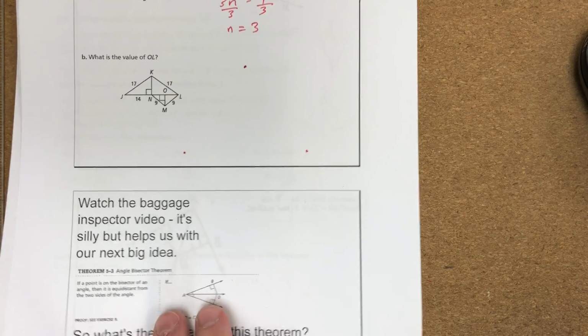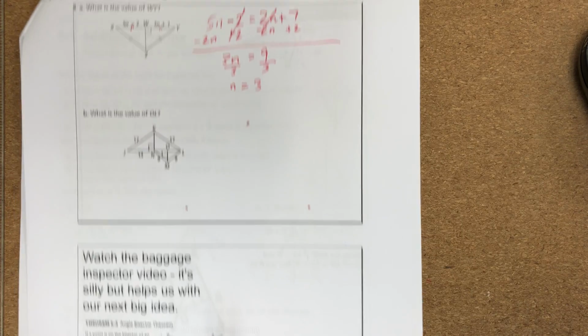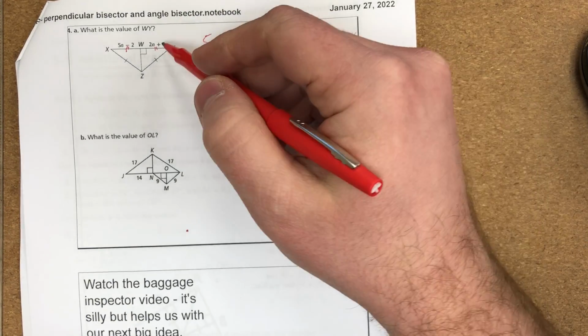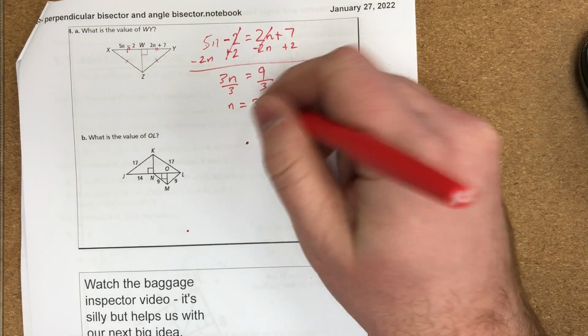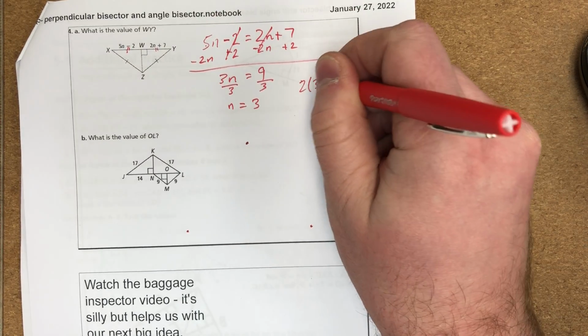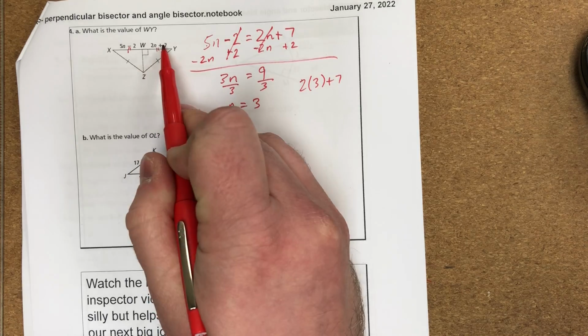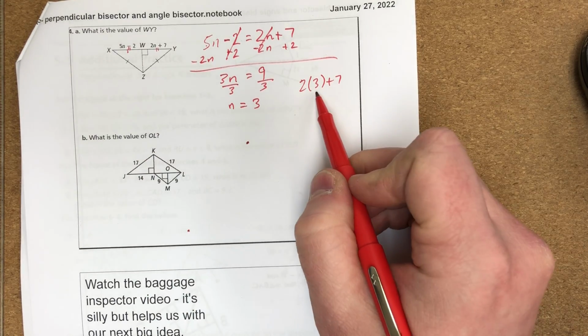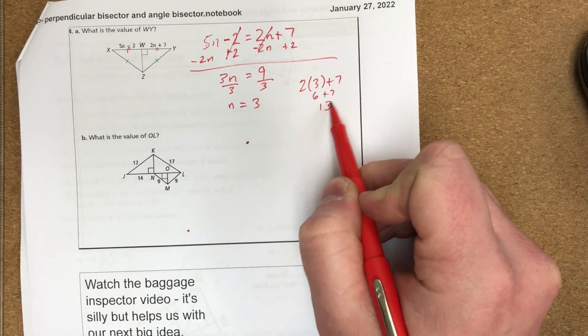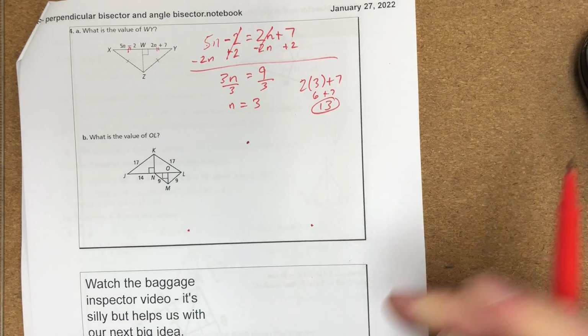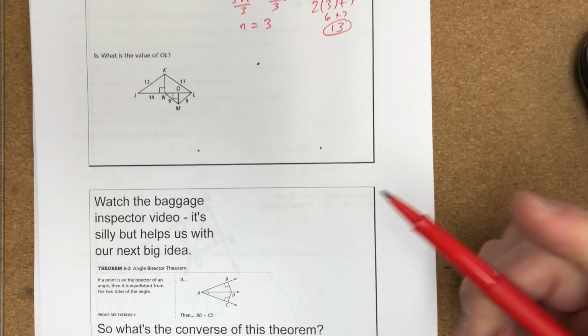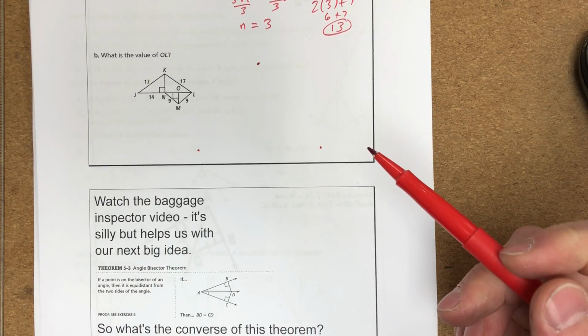All right. Oh, but it asks for WY. So to find WY, 2n plus 7, plug in the 3, right? I just took 2n plus 7 and I plugged in the 3. 2 times 3 is 6, plus 7 is 13.